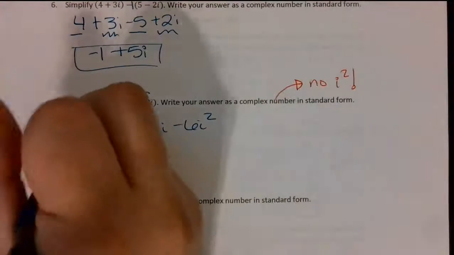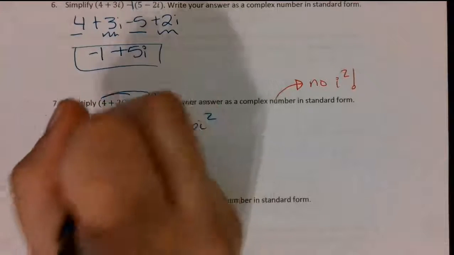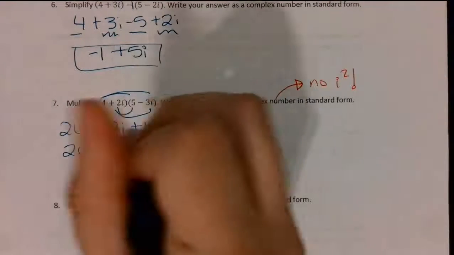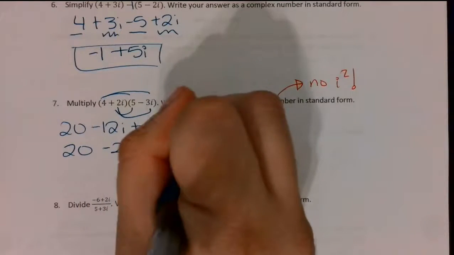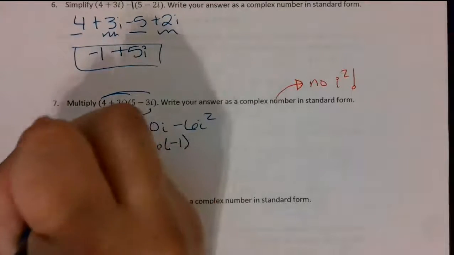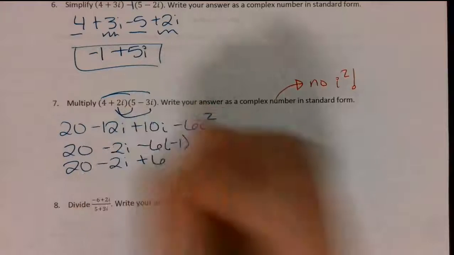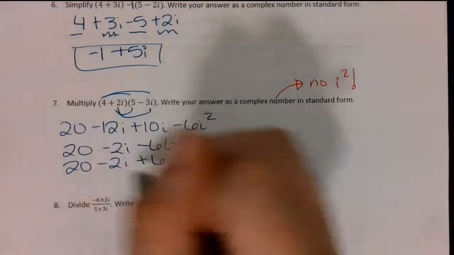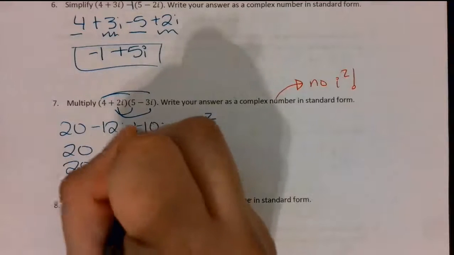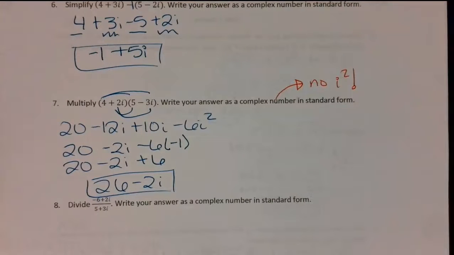I want to combine like terms in the middle. I have 20, negative 12 plus 10 gives me negative 2i. And then negative 6i squared turns into negative 1. Want to simplify again. I have 20 minus 2i. Negative 6 times negative 1 gives me positive 6. Then I want to go ahead and combine like terms. 20 plus 6 gives me 26, still minus the 2i. Remember also when we're in standard form, real part comes first, imaginary part goes second.